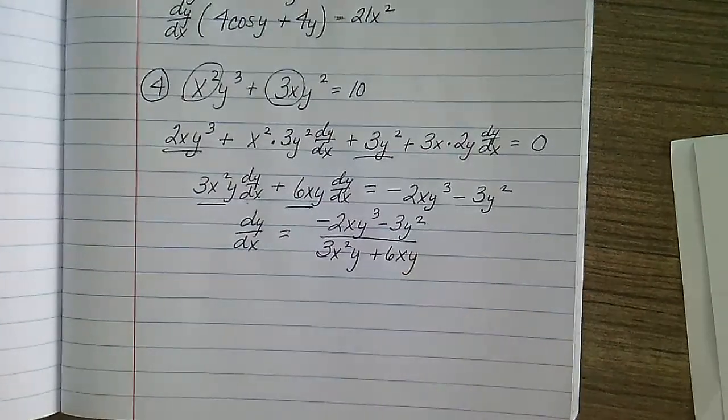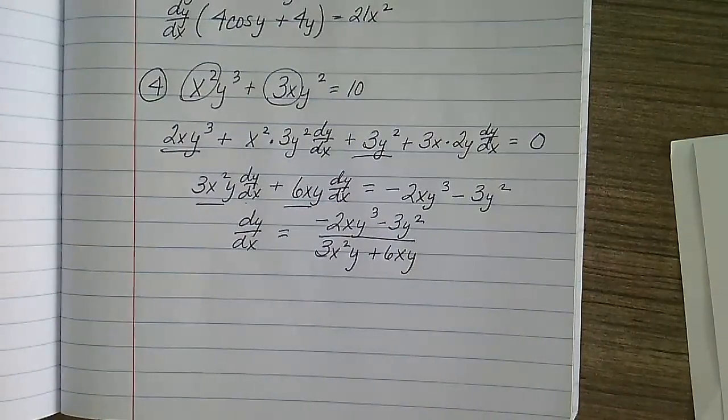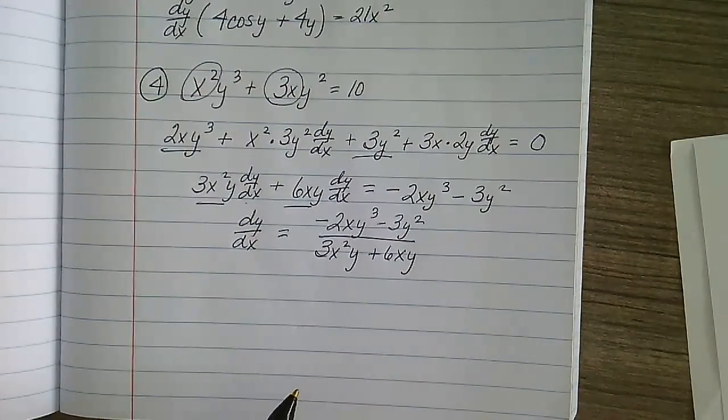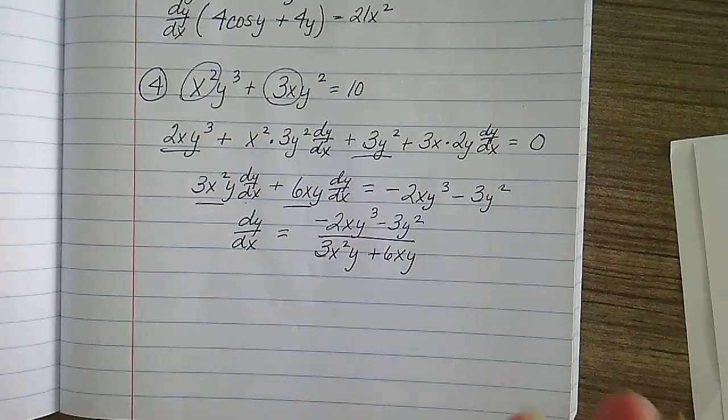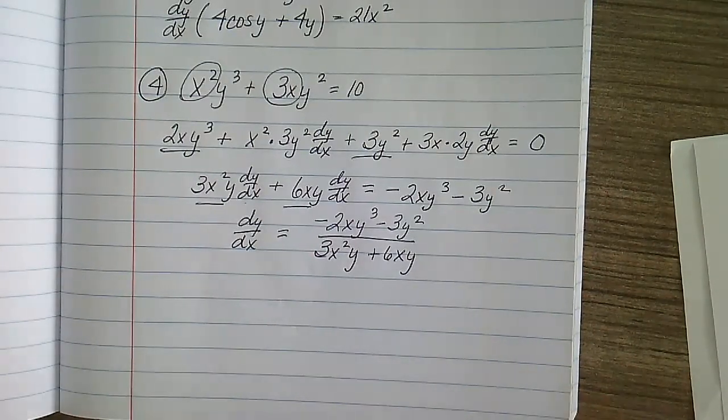I can't cancel anything out of it. It's just going to stay and look ugly. Again, if they gave you an x and y value, you could actually plug in the x and y and figure out the number, and then you could do an equation for a tangent line if you wanted to.